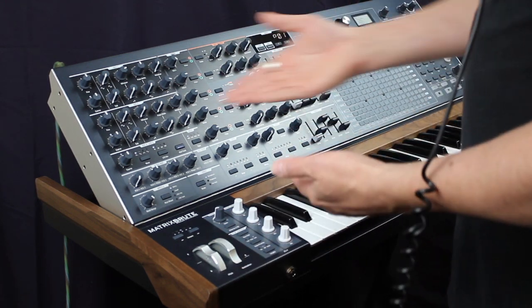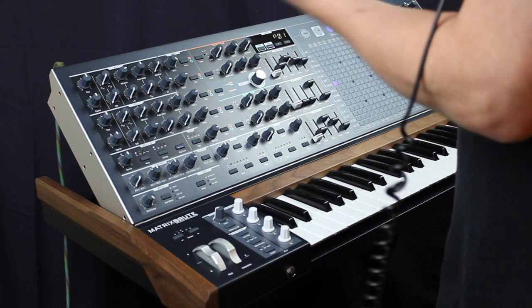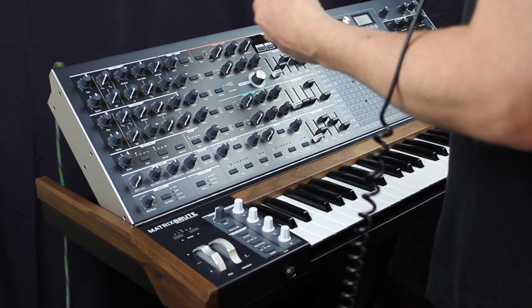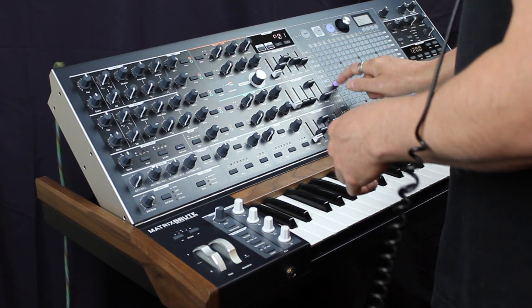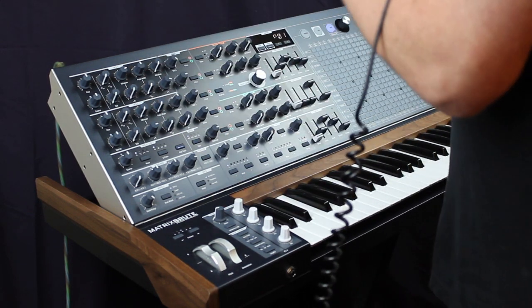And that becomes really helpful if, for example, you're using sync and you want to modulate the pitch of an oscillator in order to create the sync effect, etc. It's just really immediate, really direct. Press the button, choose the amount, go.